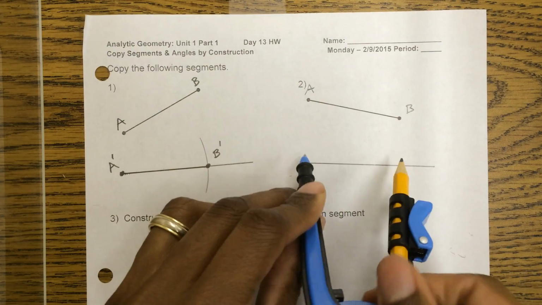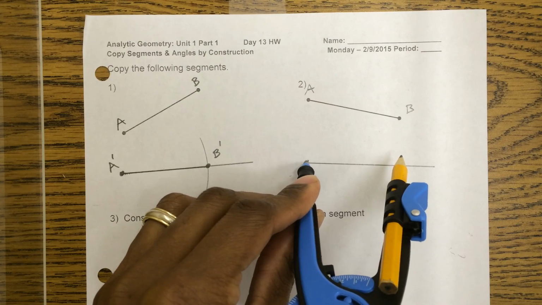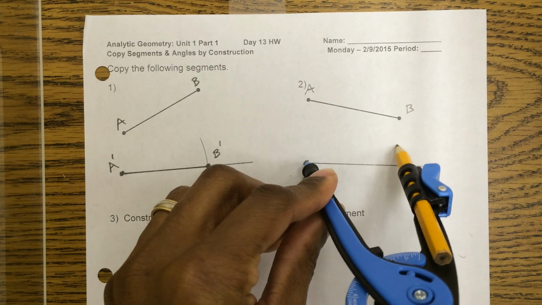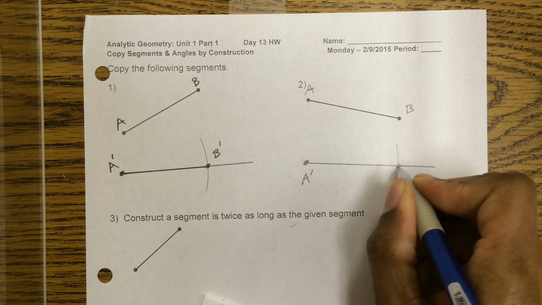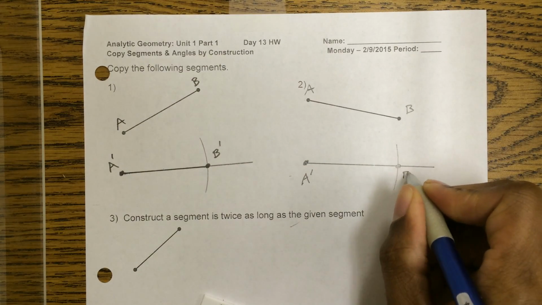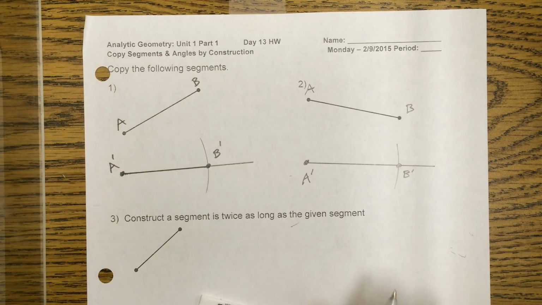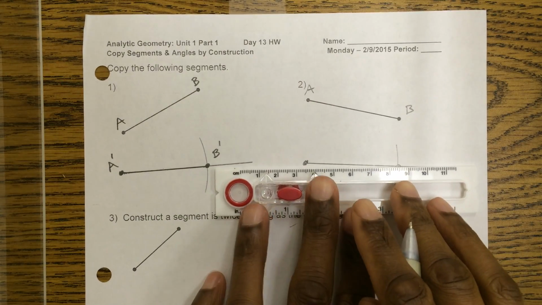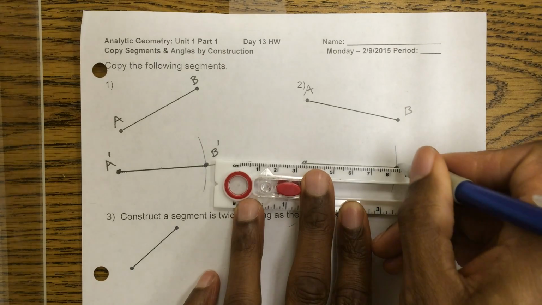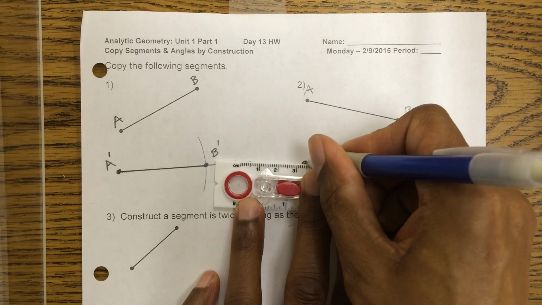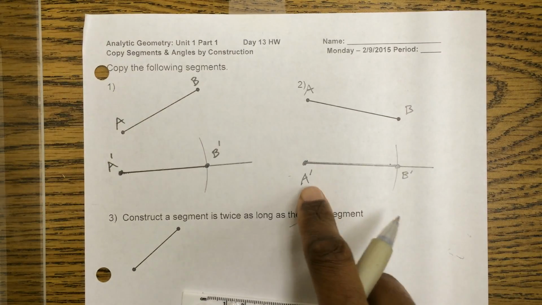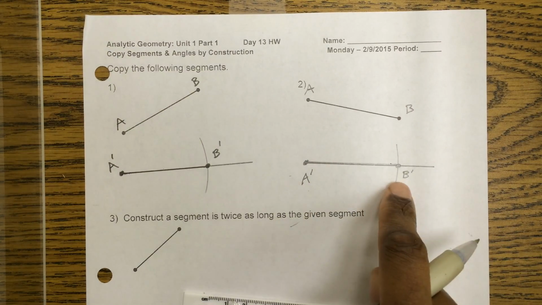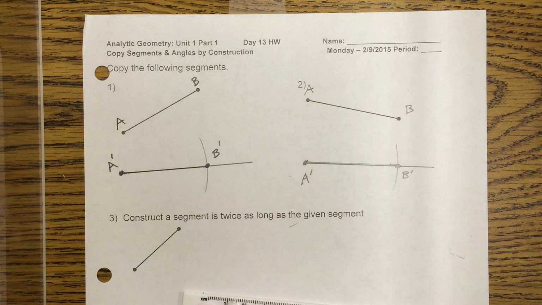Then I'll put my point here at A prime and draw my arc. And then I'll put a point here and that'll be my B prime. And I've basically done it. I like to darken it up just a bit to make it more clear. So there. Segment A prime B prime is going to be congruent to segment AB.